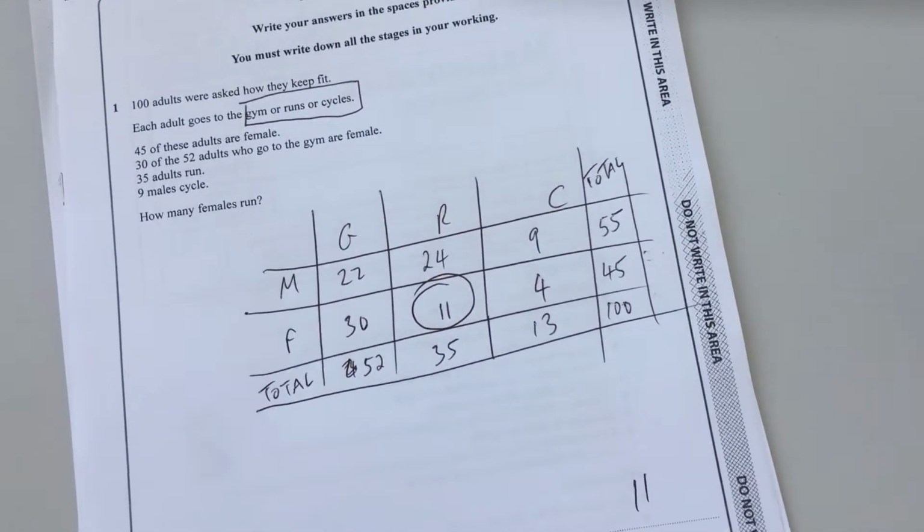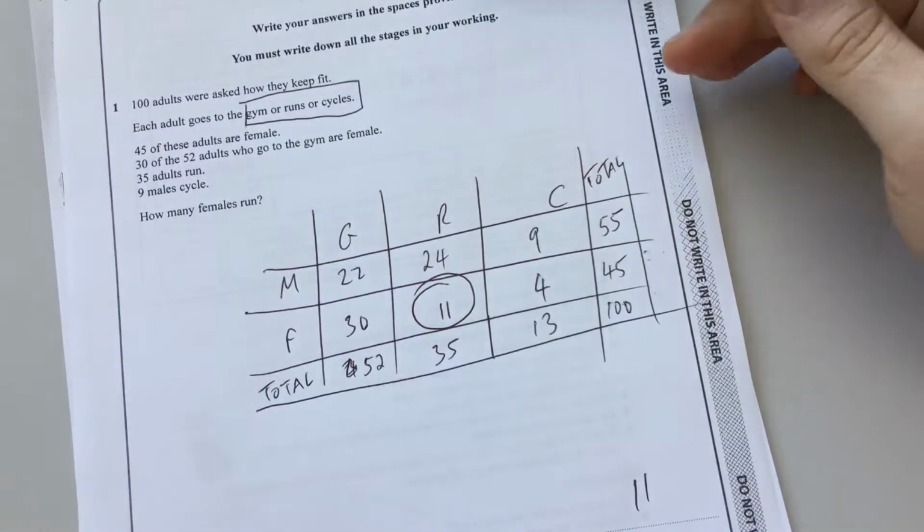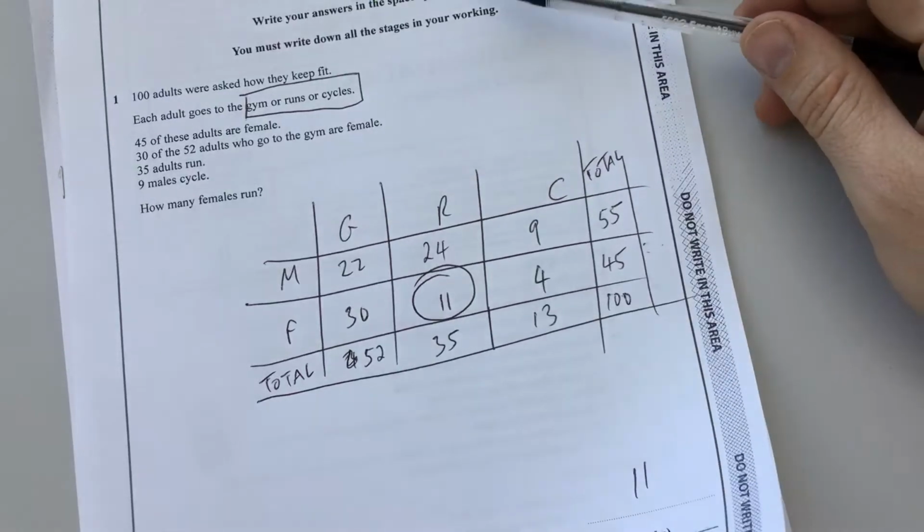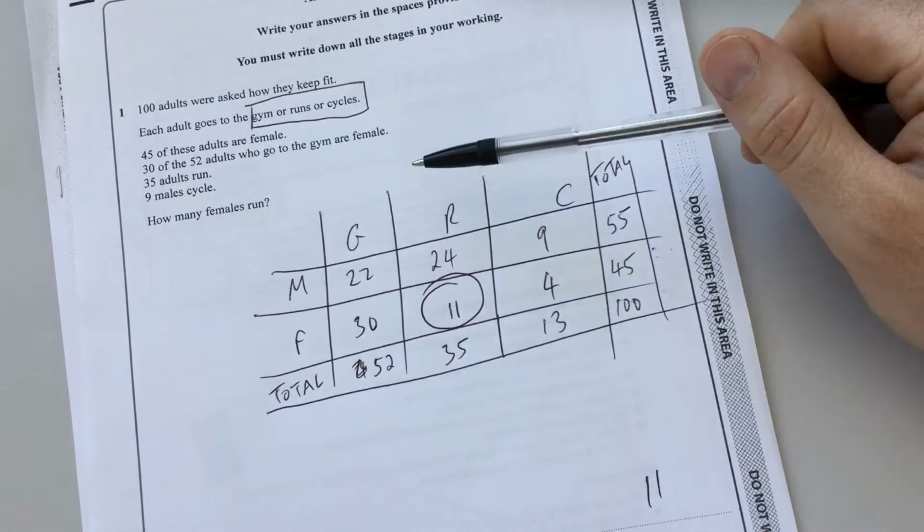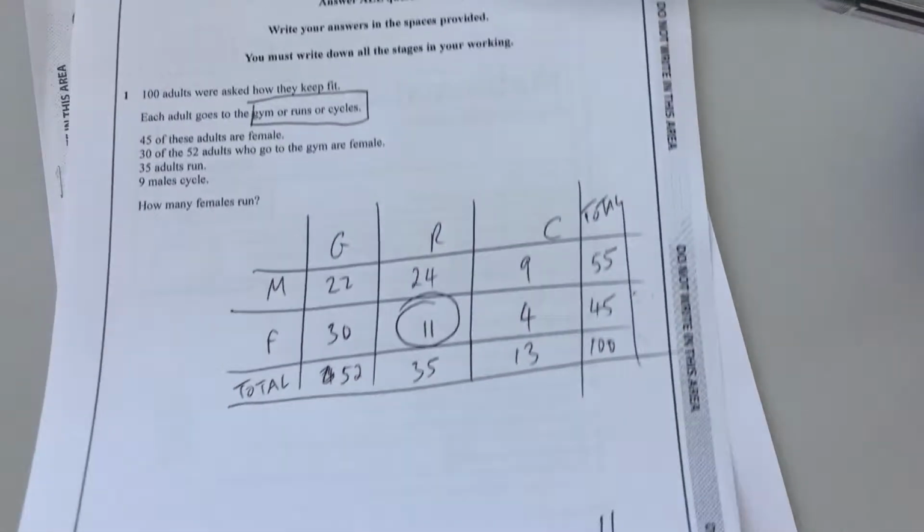The way, again, to remember: a Venn diagram would talk about just the gym, the running and the cycling, and give you some totals for you to figure out, and it'll tell you how many run and go to the gym and so on. This is about two types of categories.